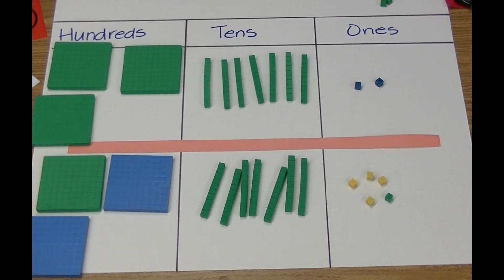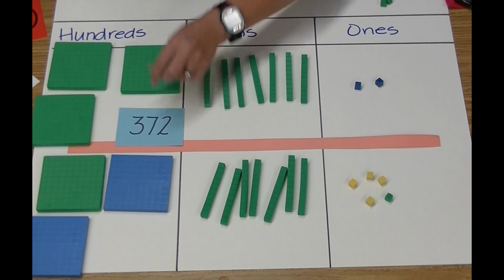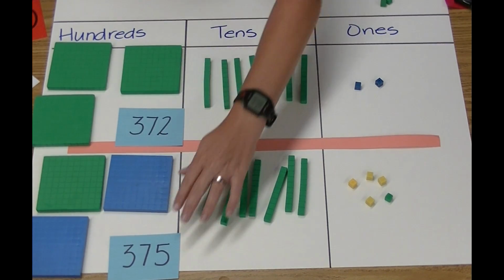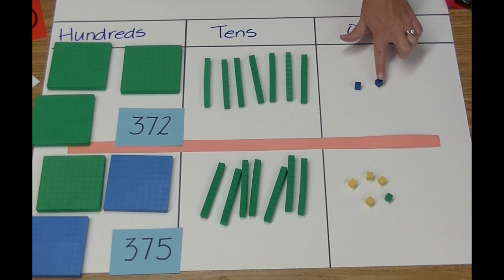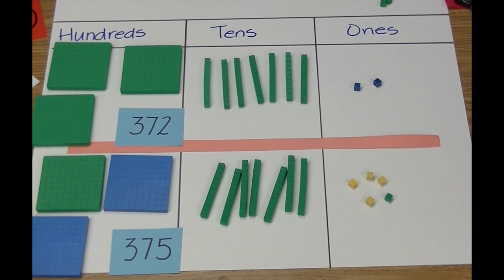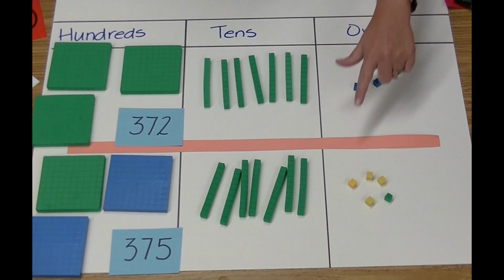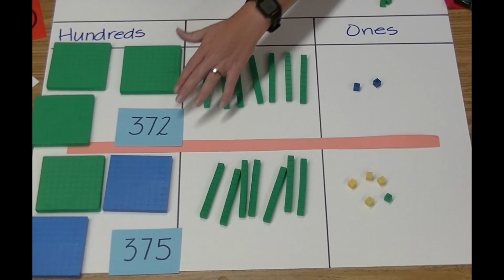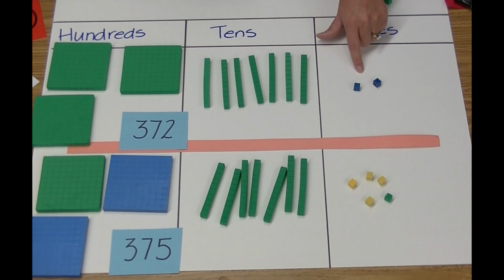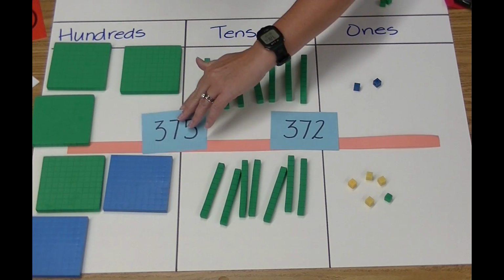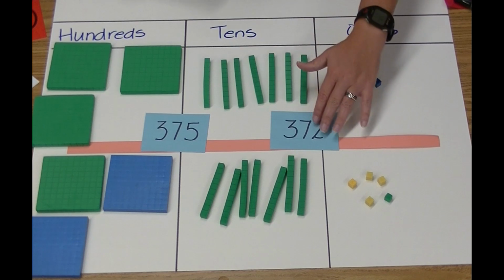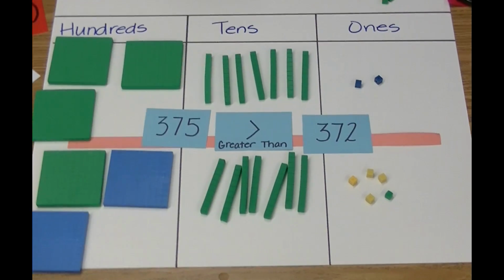Now let's see. I hope you and your friend decided that we should look to the ones place and compare the digits. So, how many ones are there in the number 372? I see 2. And how many ones are there in the number 375? I see 5. So 5 ones is greater than 2 ones. 375 is greater than 372.